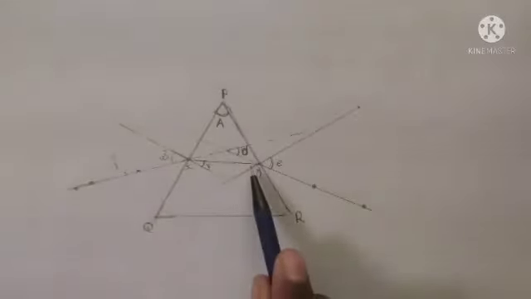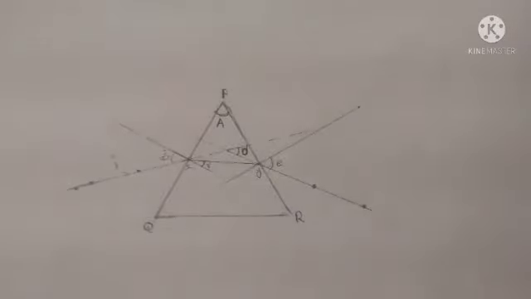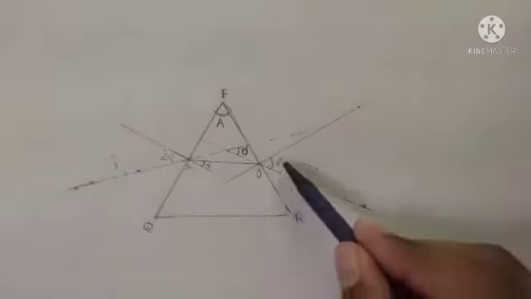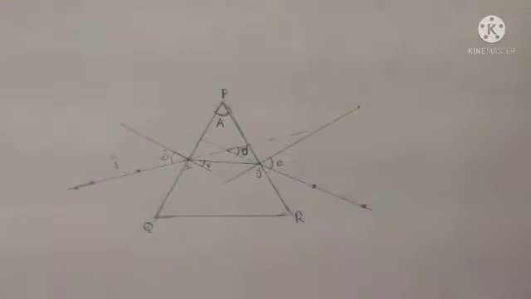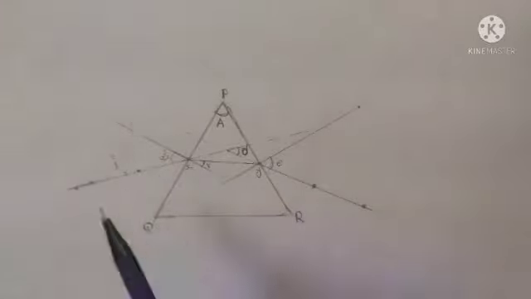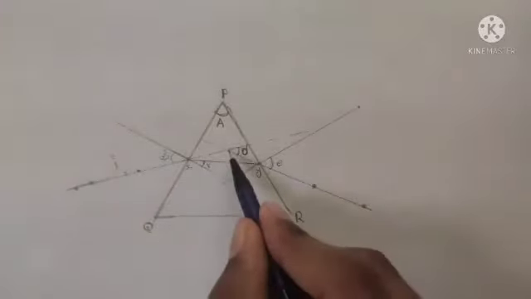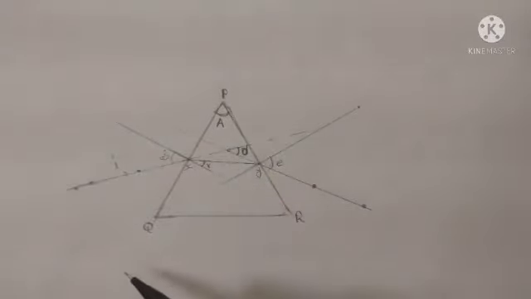After refraction, the light goes like this. This ray is called the emergent ray. The angle between the normal and the emergent ray is the angle of emergence. Now if we extend the incident ray and also the emergent ray, we get this angle. This angle is called the angle of deviation.